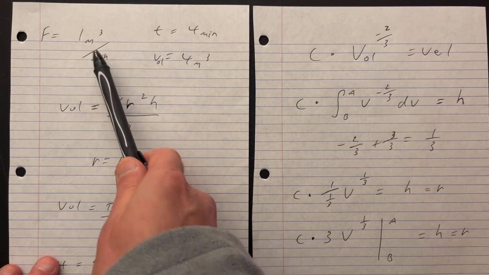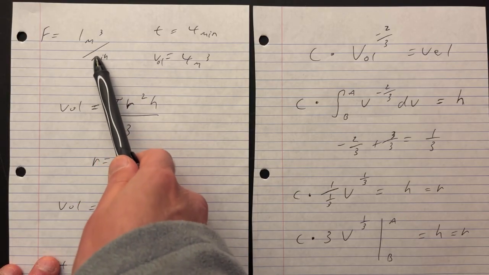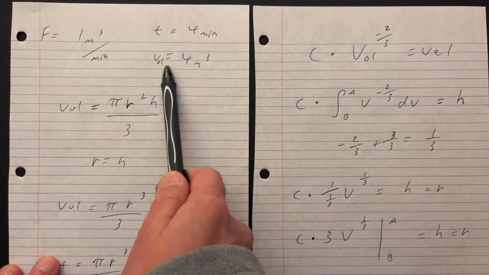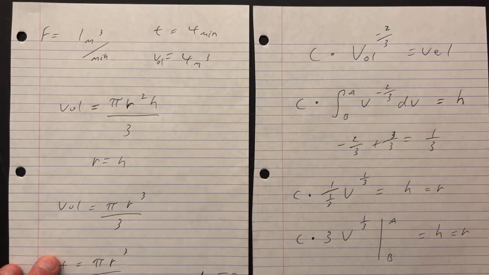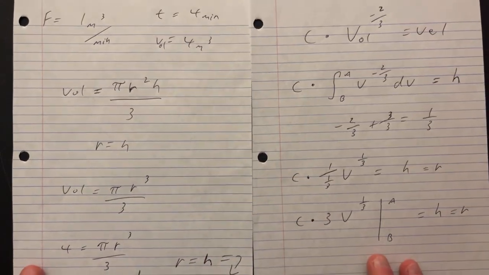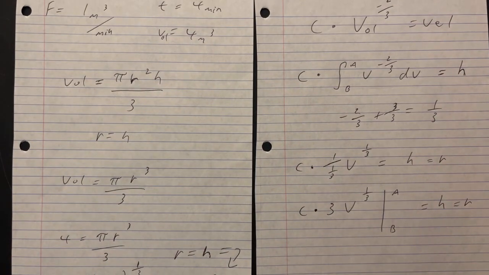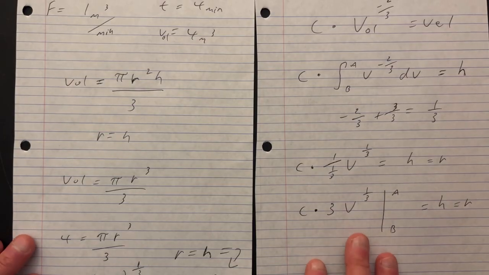Simply because if we're flowing at 1 cubic meter per minute and we flow for 4 minutes, that means we will have a volume of 4 cubic meters. So I'm doing this the easy way here first, and then I'm going to do it with an integral. I said the easy way, I guess the non-calculus way.